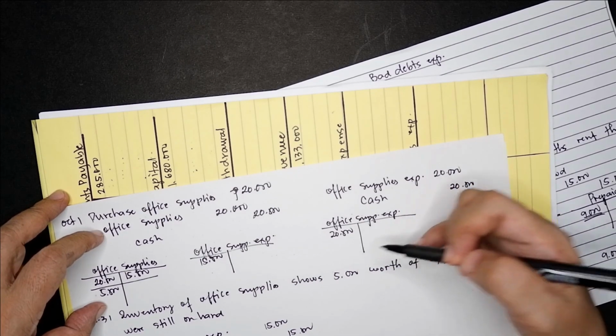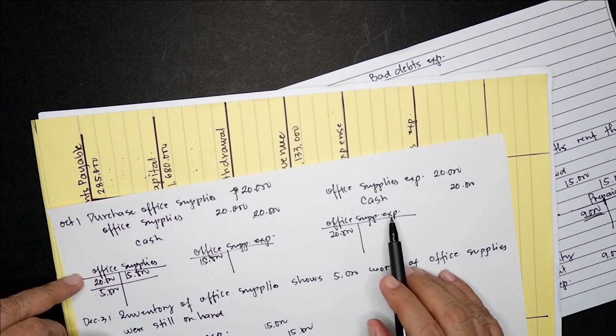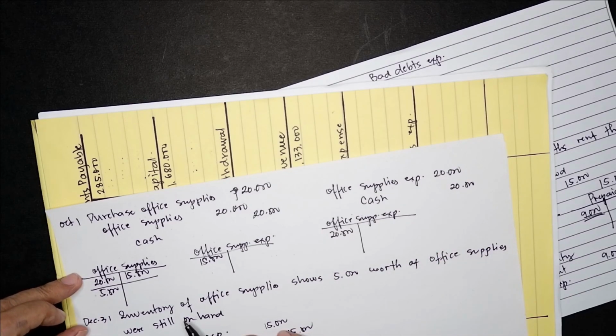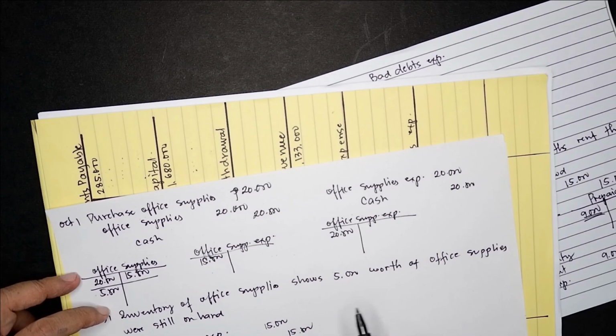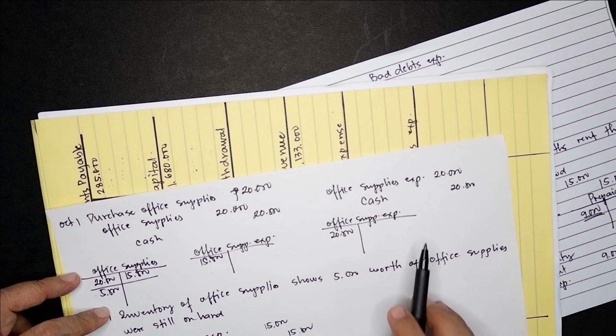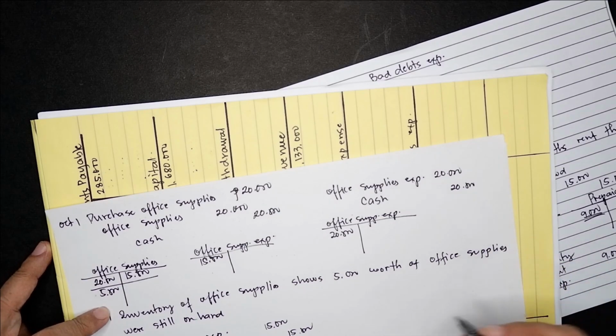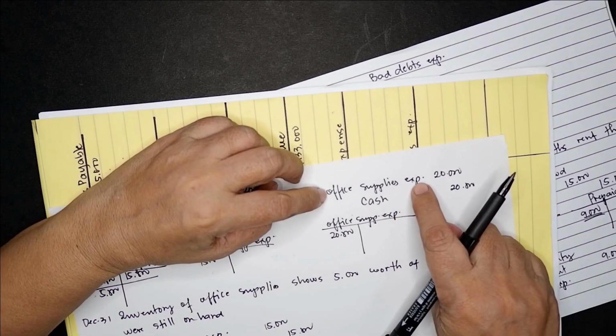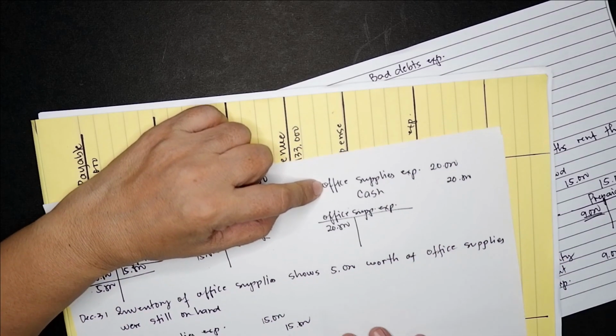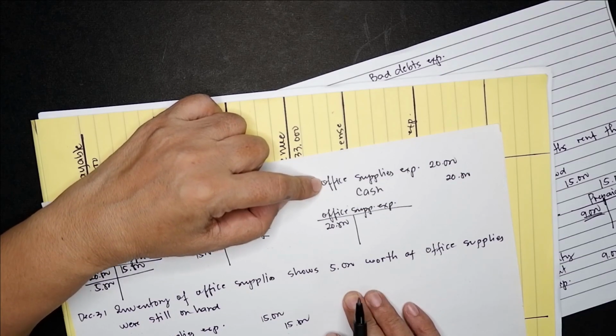But again, were all those 20,000 already used? We have information that we still have 5,000 worth of office supplies that were unused, and that is an asset. So we have to prepare an adjusting entry. Since we already have our expense here, for our adjusting entry we're going to record the asset.